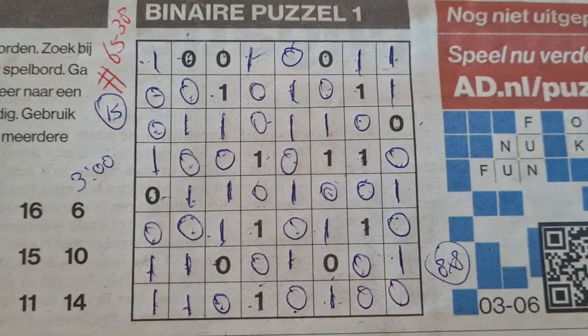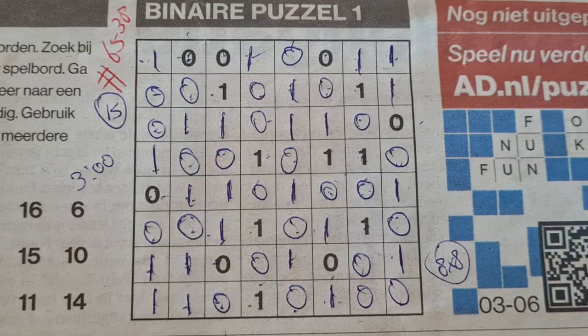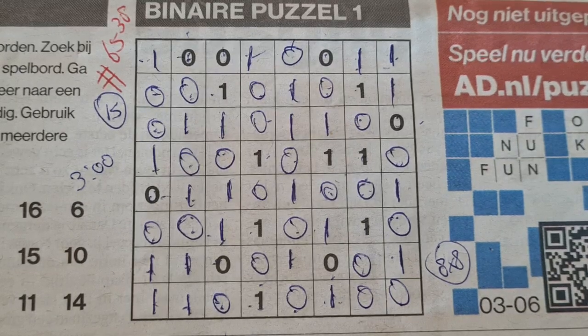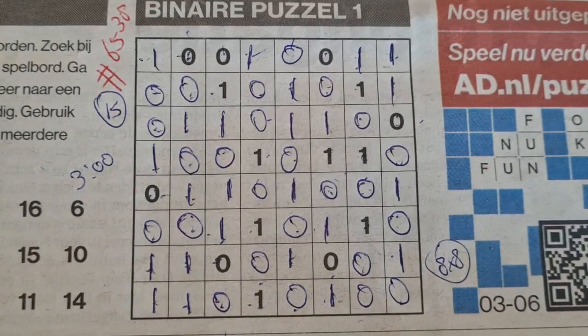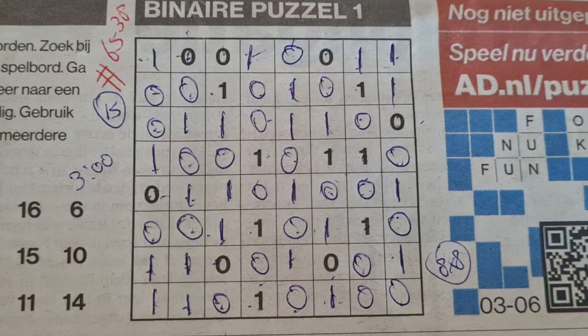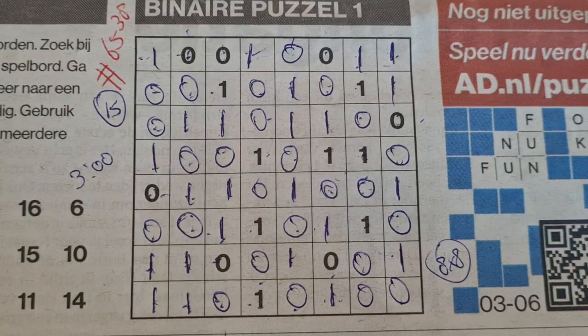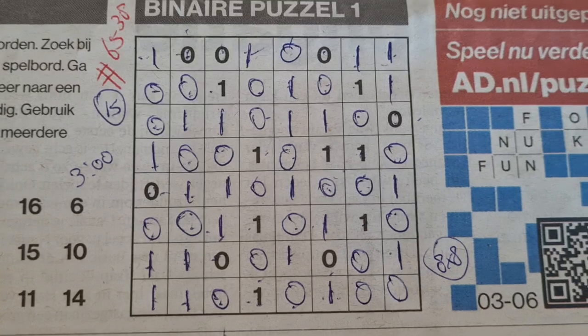In addition, in the evening I will continue with the Samurai Sudoku. But first, the last puzzle, the tectonic with 4 stars. This one has 10 printed digits. Should be a hard one.